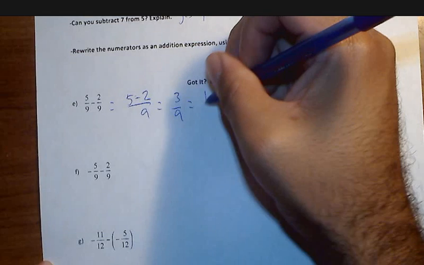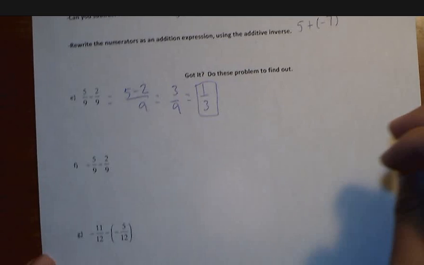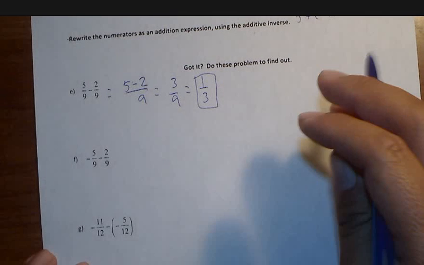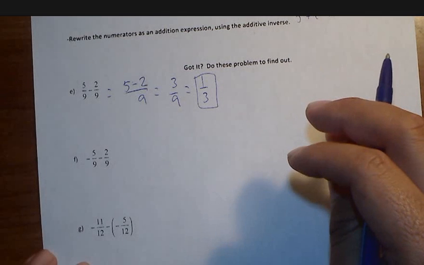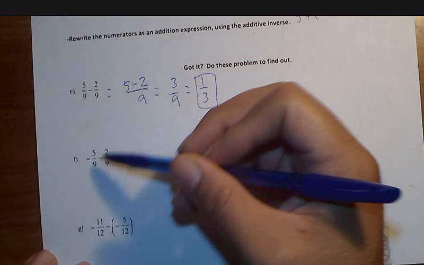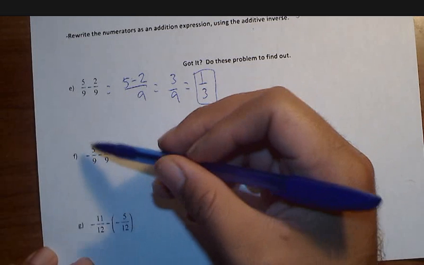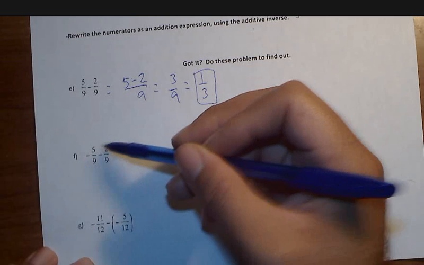Letter F. Negative 5/9 minus 2 over 9. So just like before, I look to see, do we have common denominators? And yes, we do. Therefore, I can subtract the numerators or add the opposite. So I'm going to rewrite this problem as negative 5 over 9.